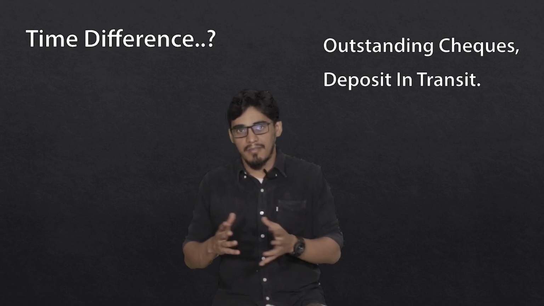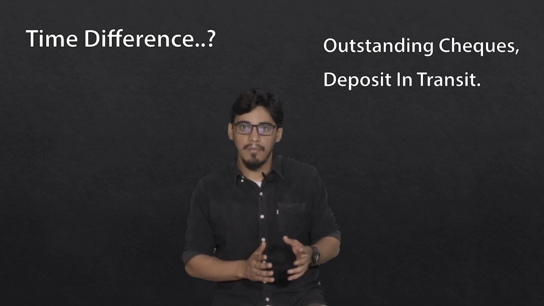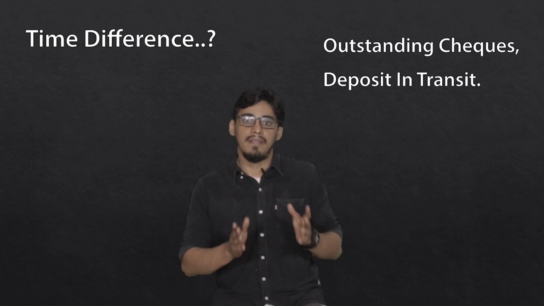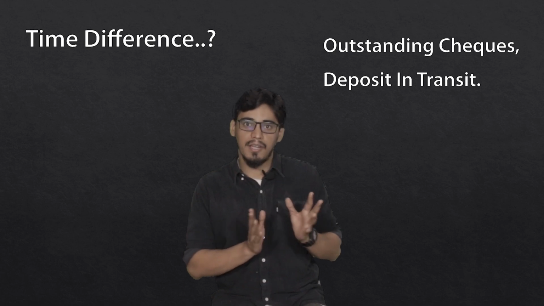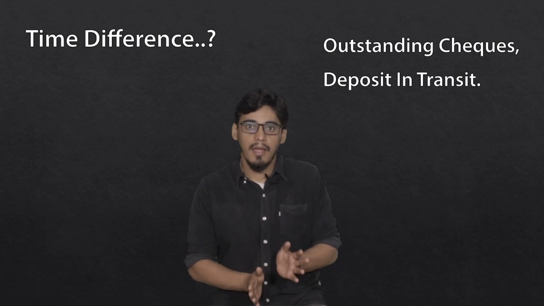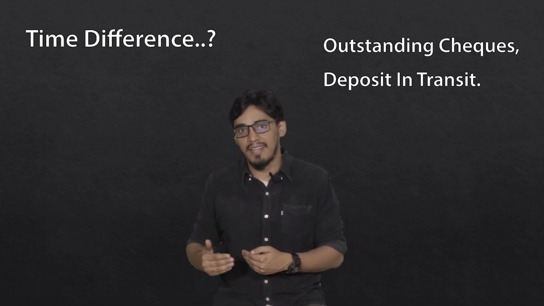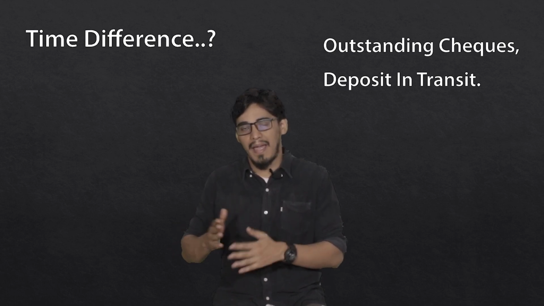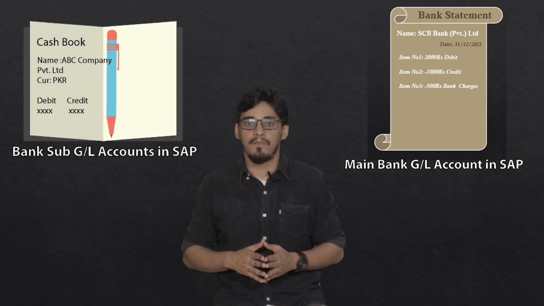Now the second one is deposit in transit. Deposits in transit are the cash receipts or check receipts by the business, recorded by the business during the month, and due to some processing time the bank has recorded those checks in their bank statement in the following month. So for the period there is a difference between the bank statement and the cash book.